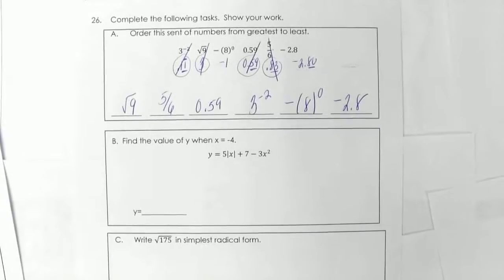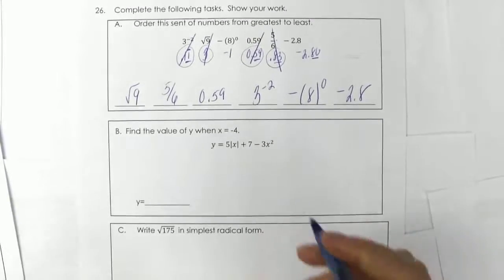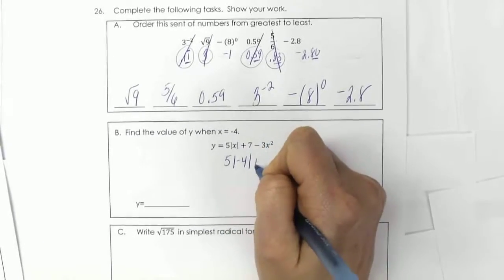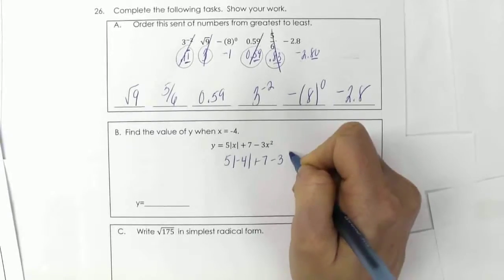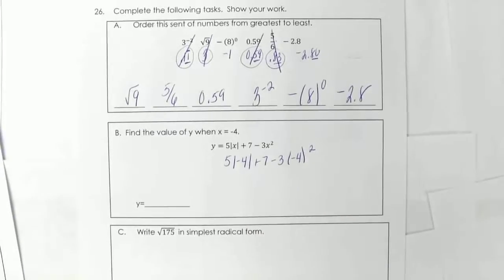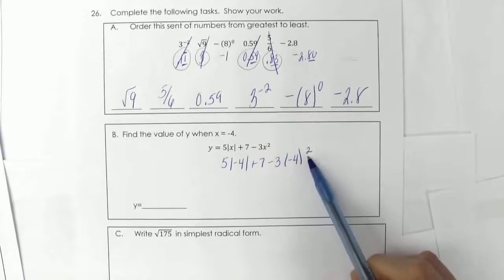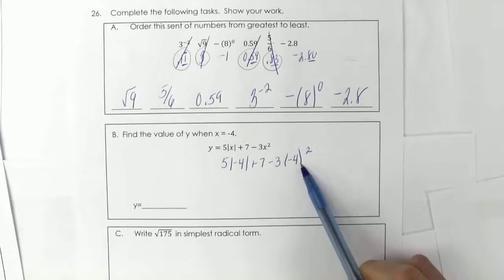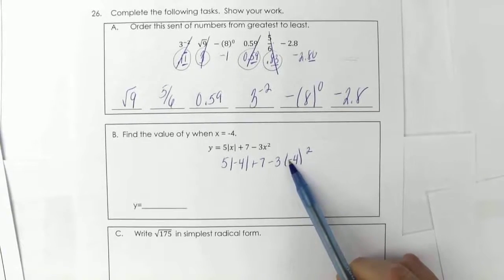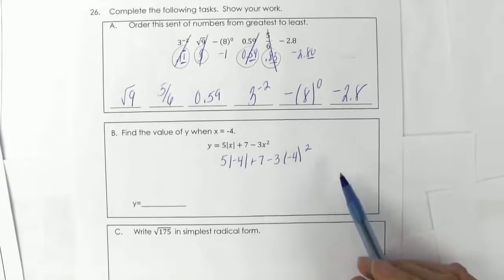Part B is next. Find the value of y when x is negative 4. Simply plug it in for all the x's. So I'm rewriting the line, but instead of the x's, I'm plugging in a negative 4. Something to keep in mind is that when you raise a number to a power, it's so very important to put it in parentheses so you're raising the negative 4 to that power, not just the 4.